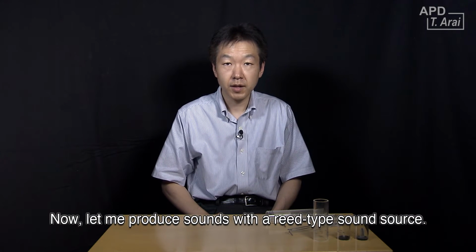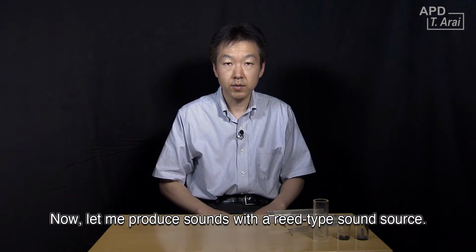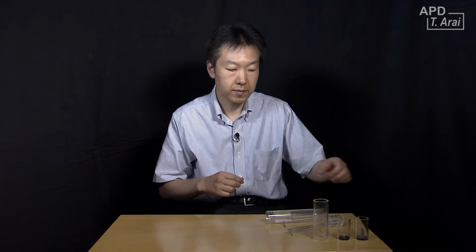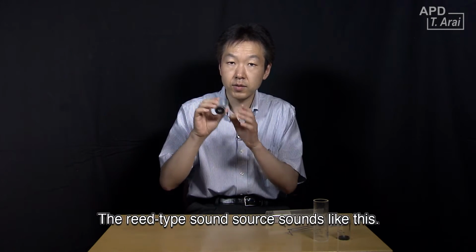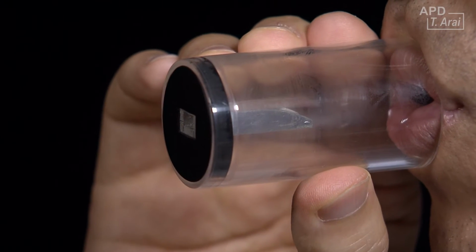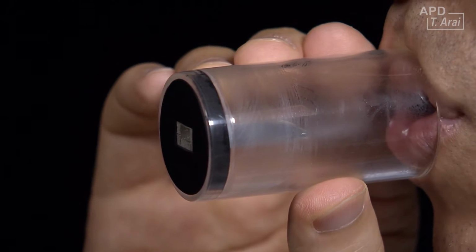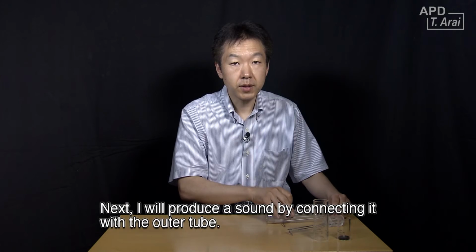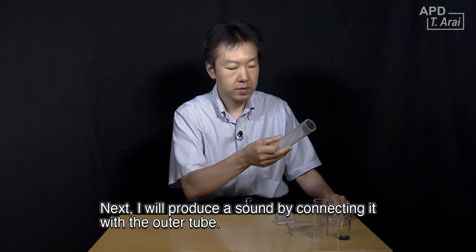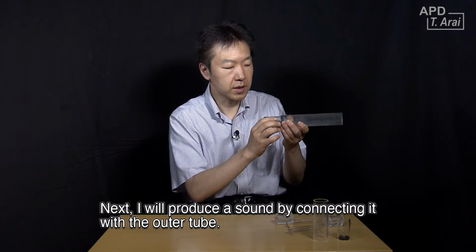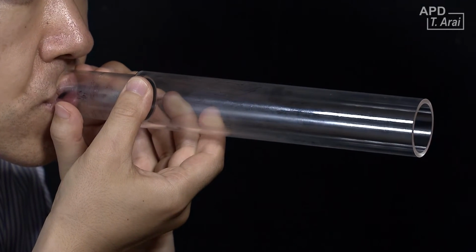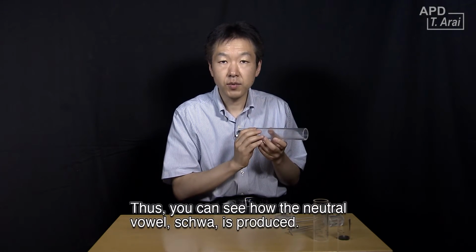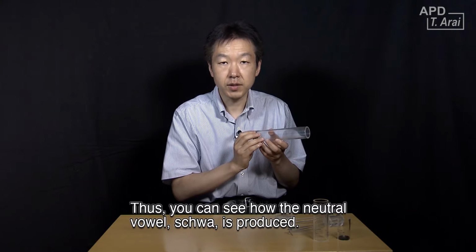Now let me produce sounds with a reed-type sound source. The reed-type sound source sounds like this. Next, I will produce a sound by connecting it with the outer tube. Thus, you can see how the neutral vowel schwa is produced.